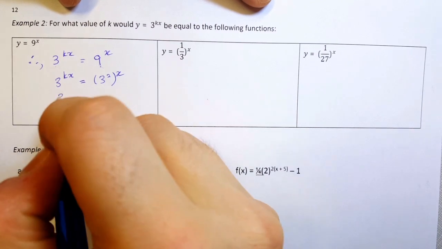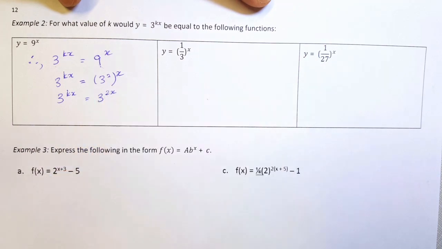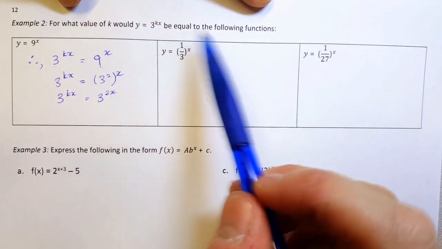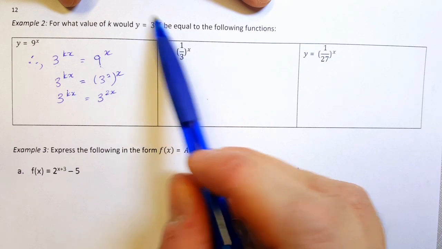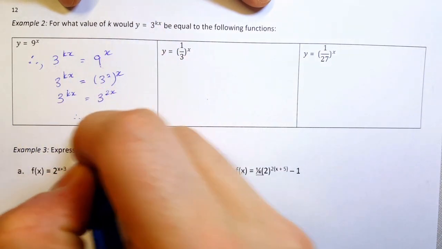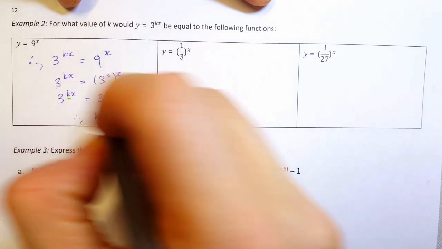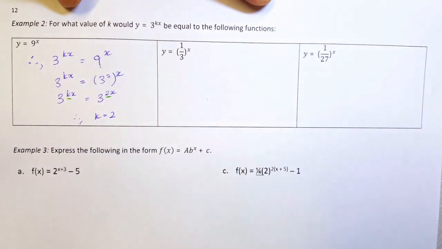So that means 3 to the kx is equal to 3 to the 2x. So this equation right here is equal to this function if k is equal to 2. As you can see right here, k and 2.